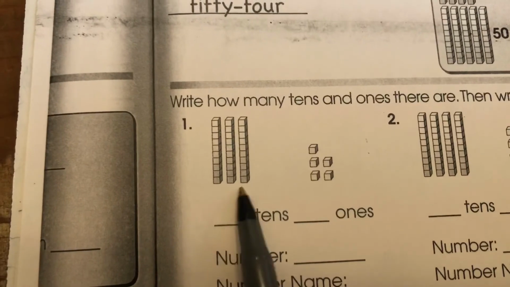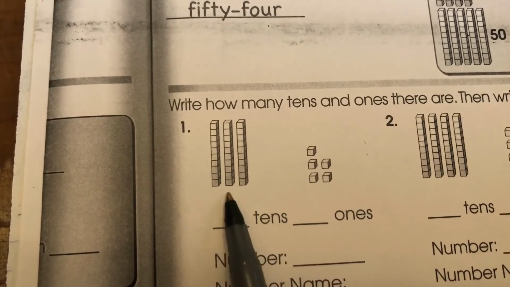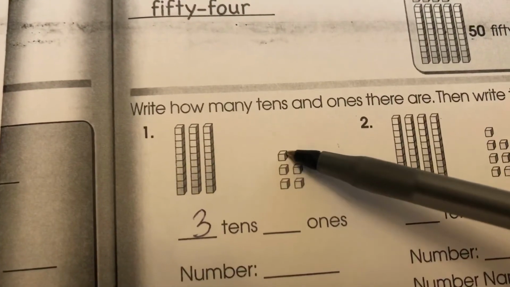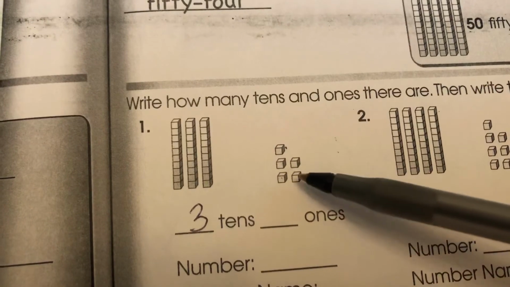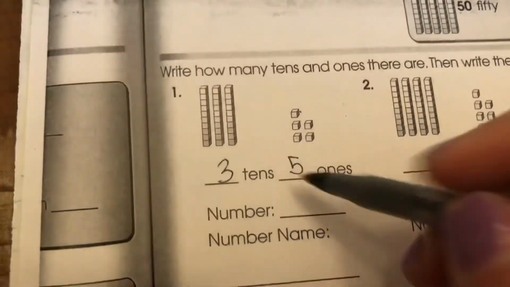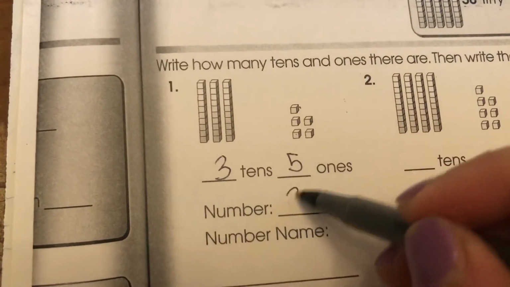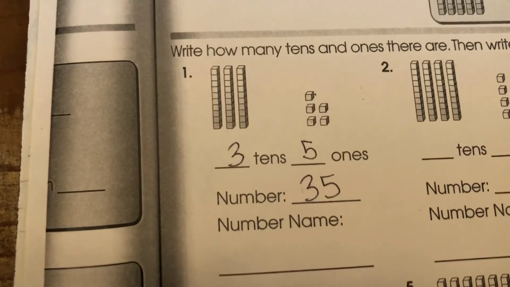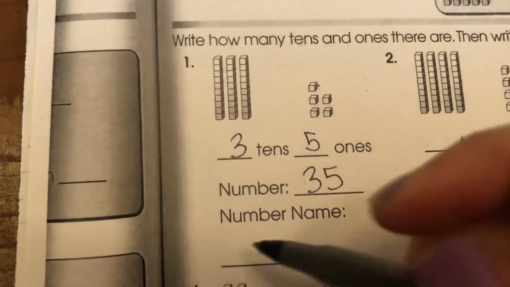How many 10s are here? 1, 2, 3. So we write 3. And then how many 1s are here? Let's count those. 1, 2, 3, 4, 5. 5 1s. So our number, we're going to put these 2 together, is 35. And you're going to spell out the number 35.